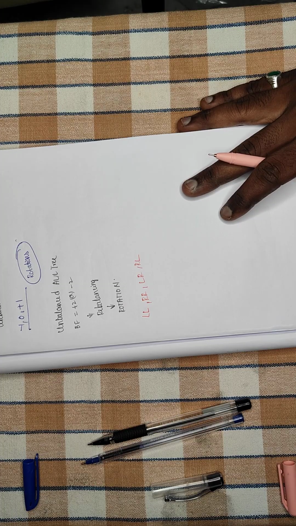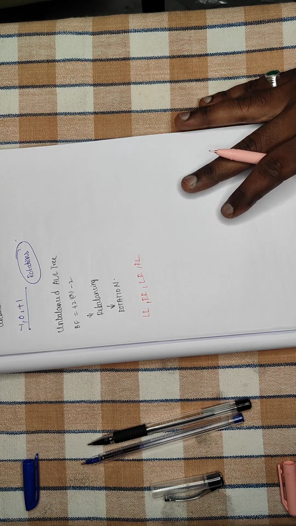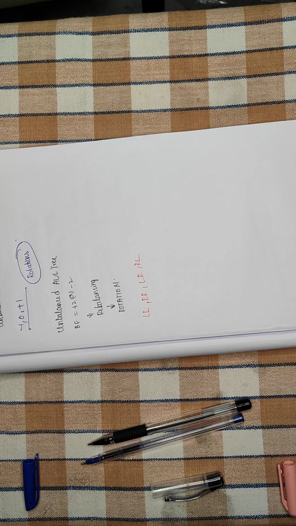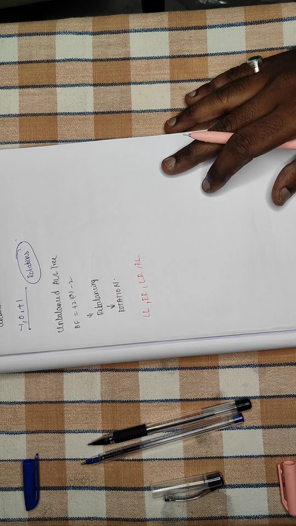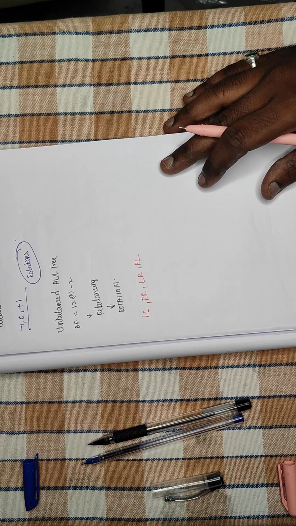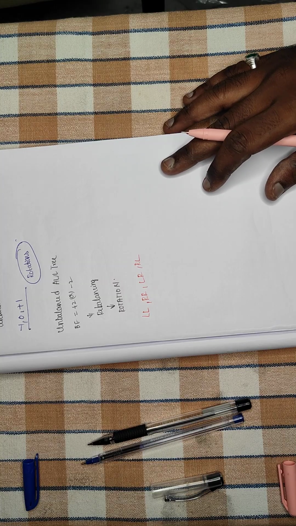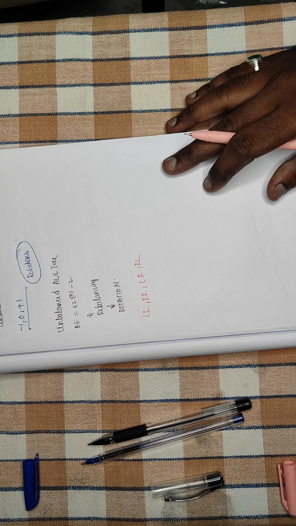For an exam-oriented definition: an AVL tree is a self-balancing binary search tree in which the difference between the heights of the left and right subtrees of every node is at most 1. I have explained that. Balance factor BF equals height of the left subtree minus height of the right subtree. Allowed values in AVL are -1, 0 and +1. These are the important definitions for your semester examinations. If the question asks to define an AVL tree or what is an AVL tree, you can write this definition.